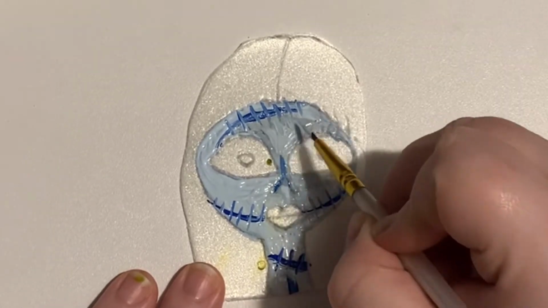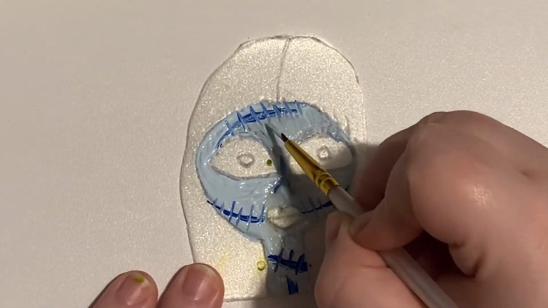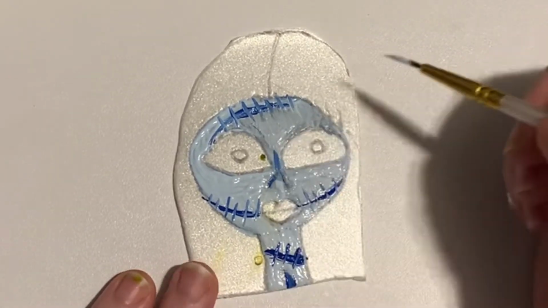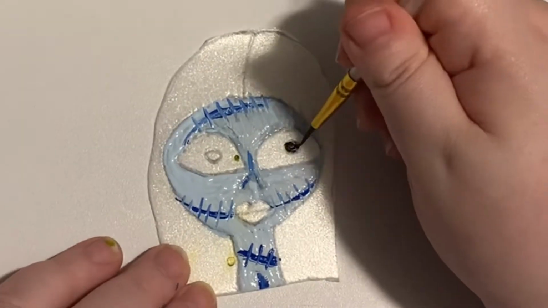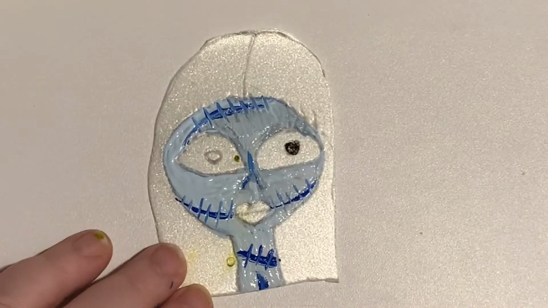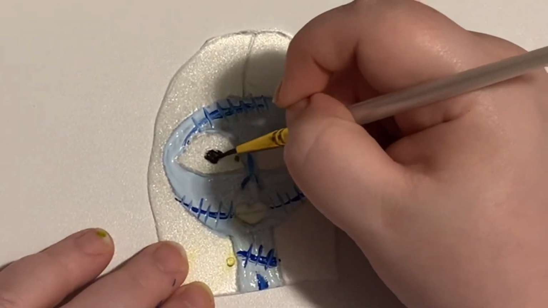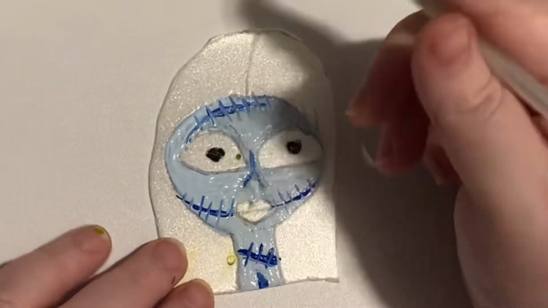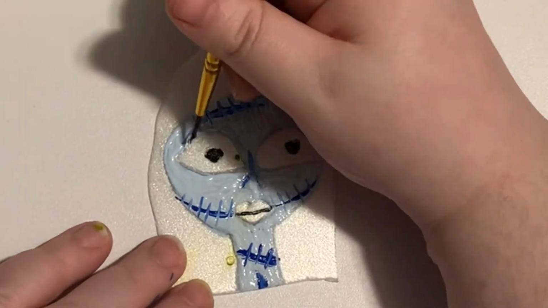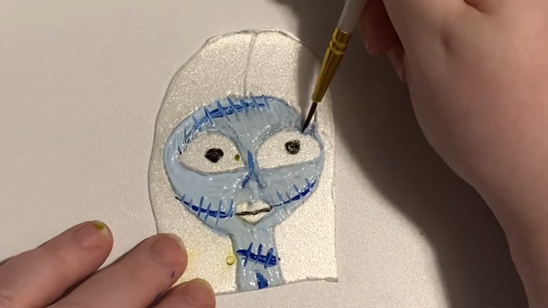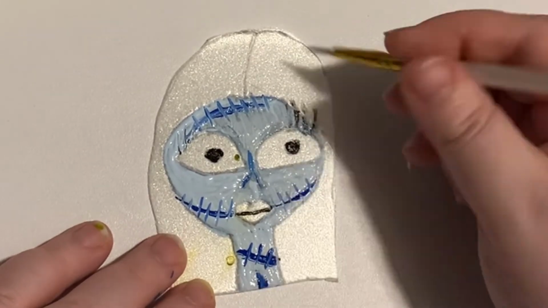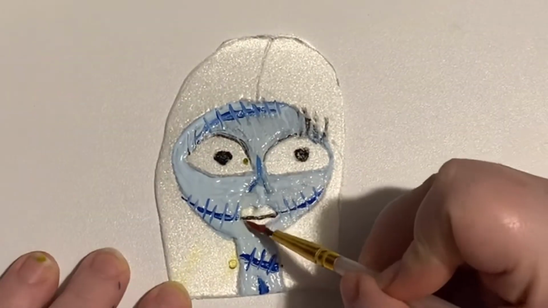Because Dr. Finkelstein doesn't treat Sally very well, Sally always tries to find ways to escape his laboratory. By doing this, she poisons his food and drinks. Sally's interests include sewing. She also has a deep knowledge of poisons, and she also has a lot of love for Jack Skellington.